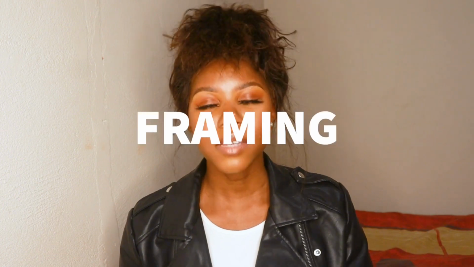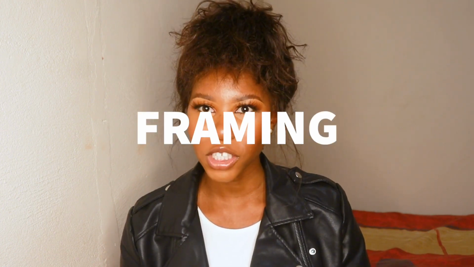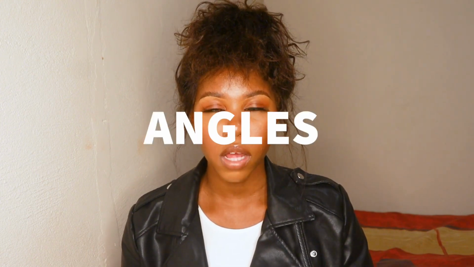So there's 3 things that you really need to note about taking filler pictures. 1, it's the framing. I spoke about this in my how to take pictures video, and also in my how to edit your pictures video. So framing is essential. Angles are very important as well.